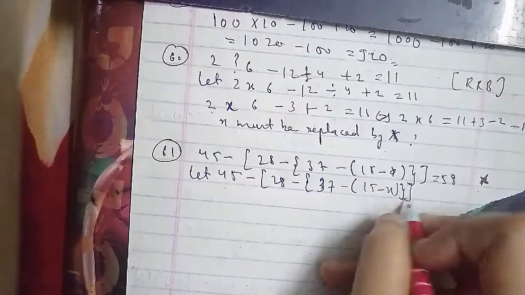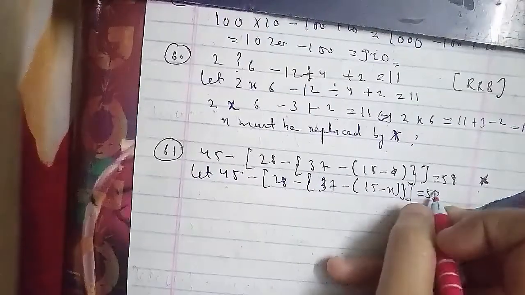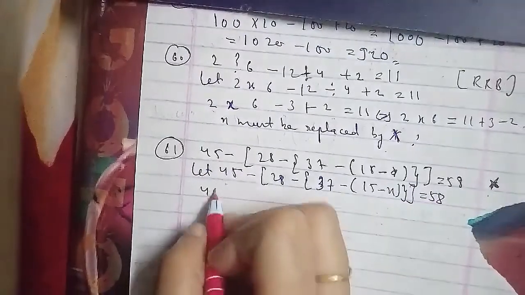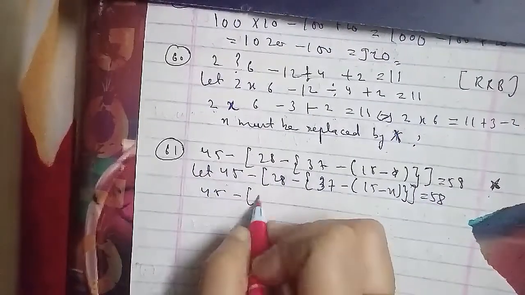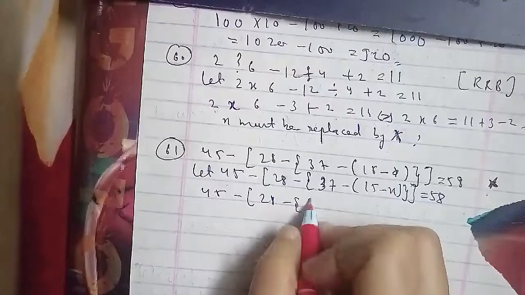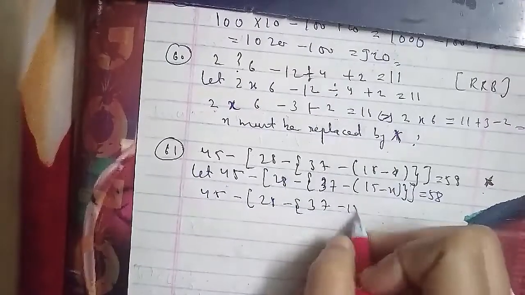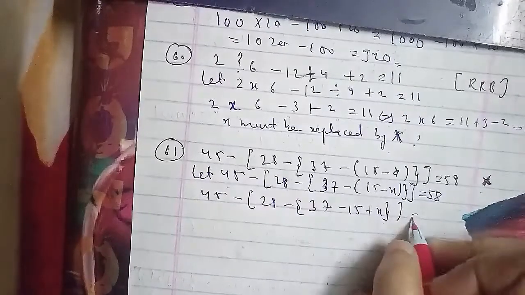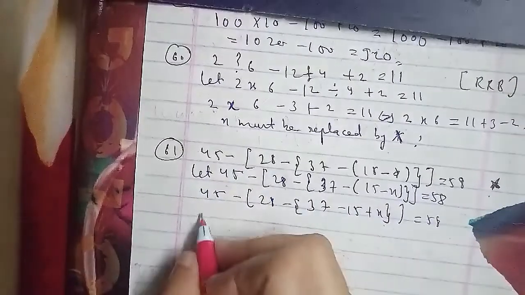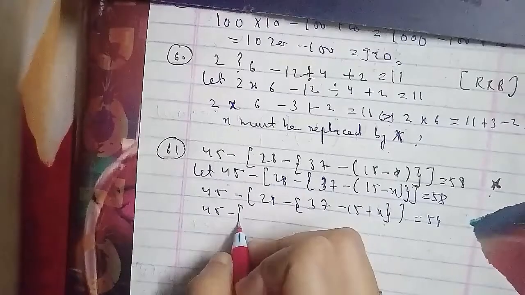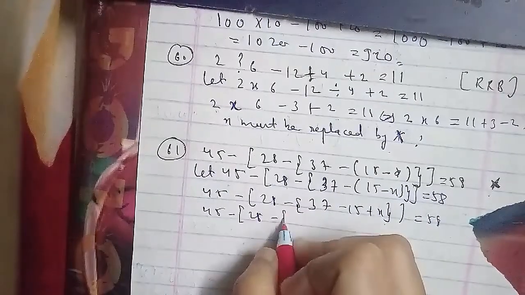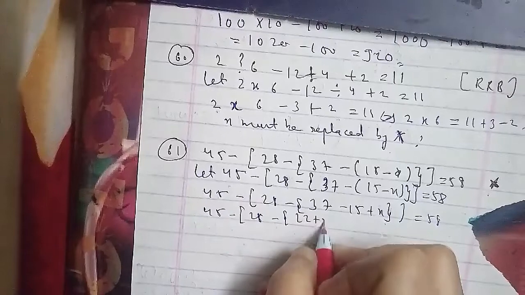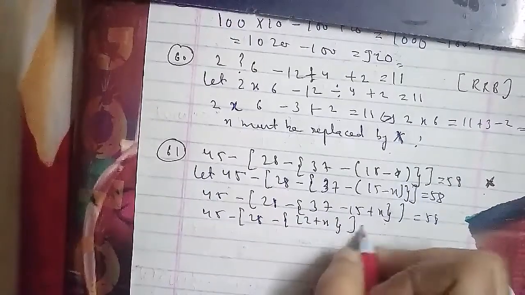We can say that 45 minus 6 plus x equals 58. 39 plus x equals 58, so x equals 58 minus 39, which equals 19 here. Okay, so in the same case, this is the answer here, that is 19.